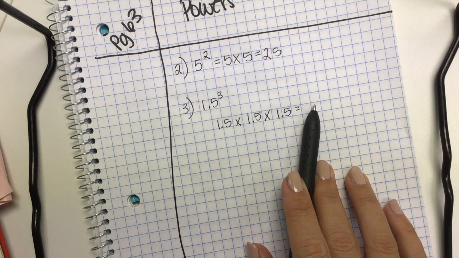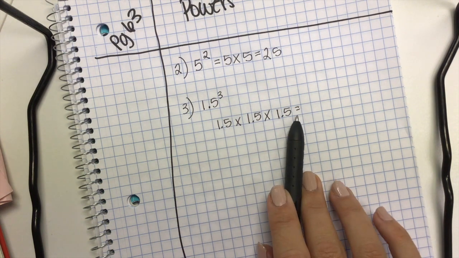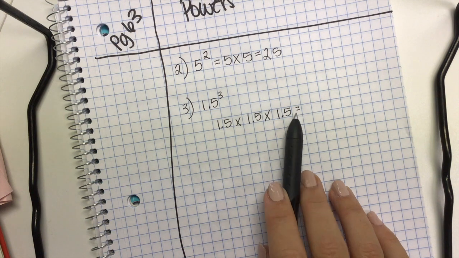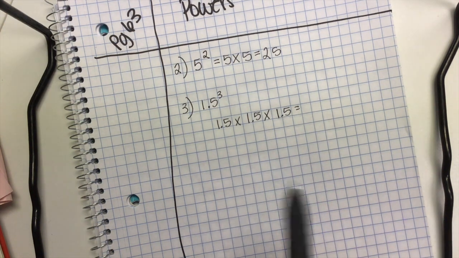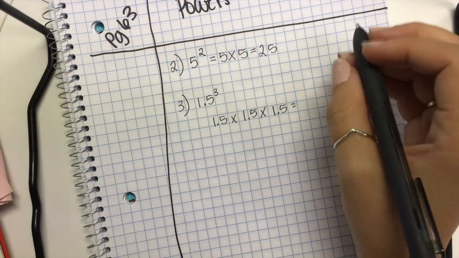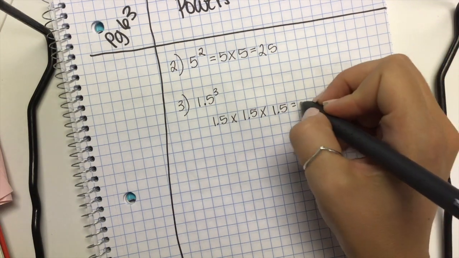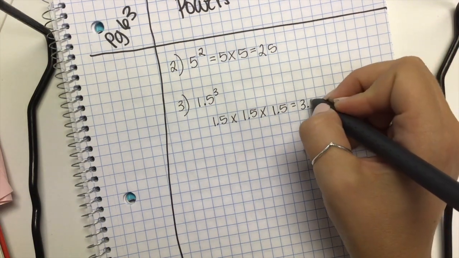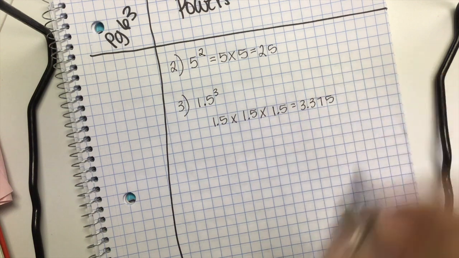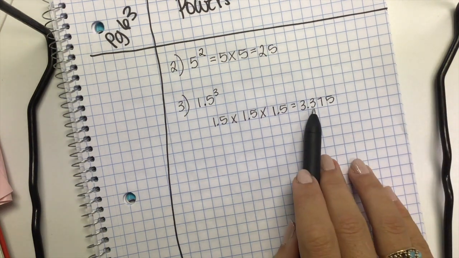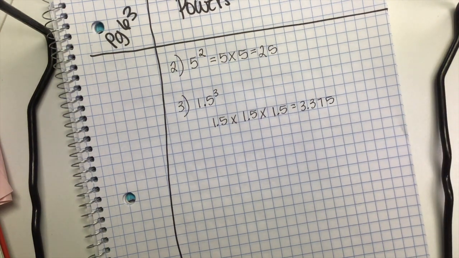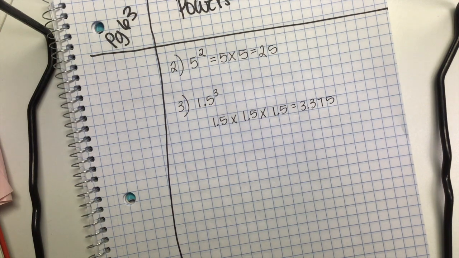Now I'm okay if you guys use a calculator on this, just because you know how to multiply decimals. So you can use a calculator on that, but it will roughly come to 3 and 375 thousandths. I had to think of my place values for a second.